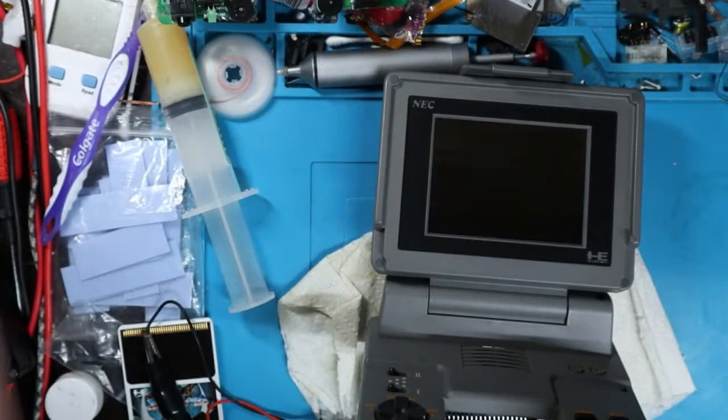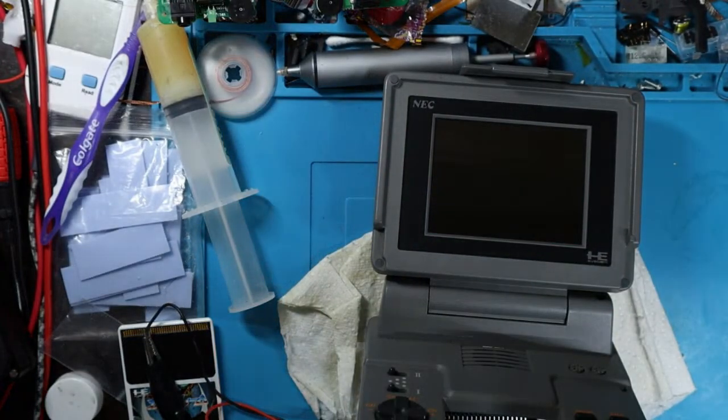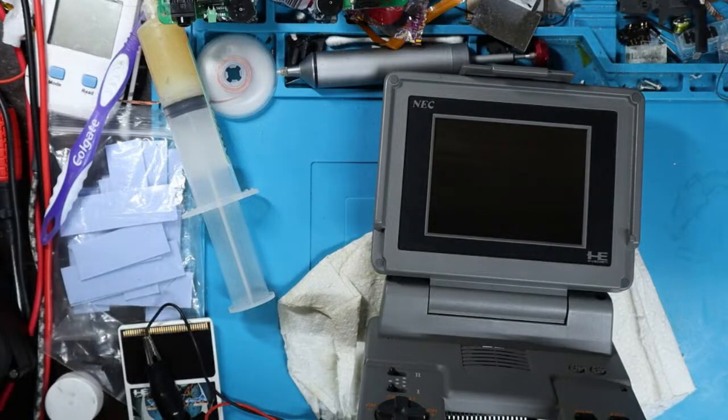Alright, so the issue seems to be when I close the case, the game doesn't want to load. Let's try like that, see what happens.